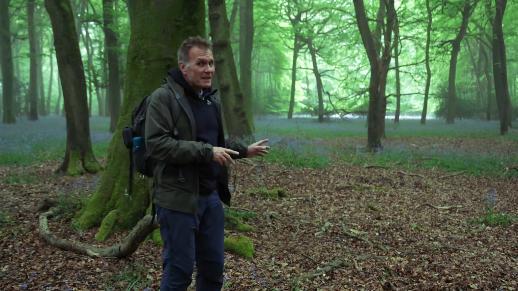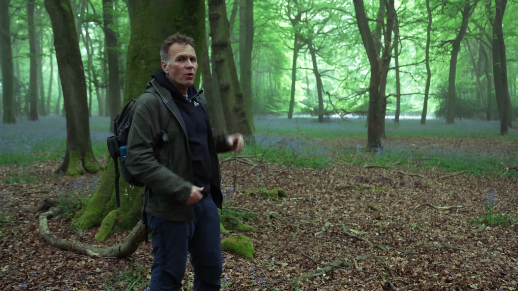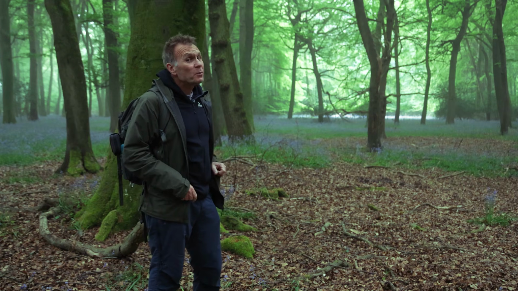There is a strange mist that has descended, and it looks quite cool. We've got patches of light coming through as well. So we shall continue.